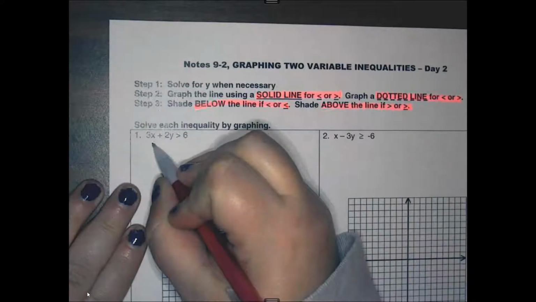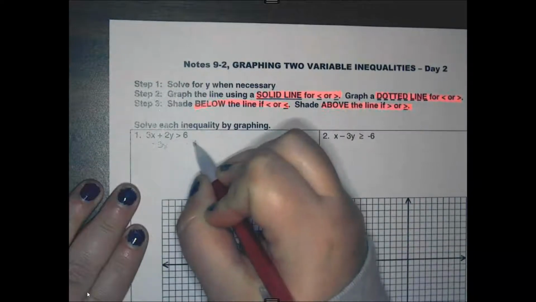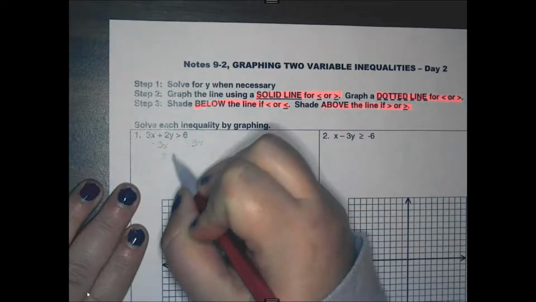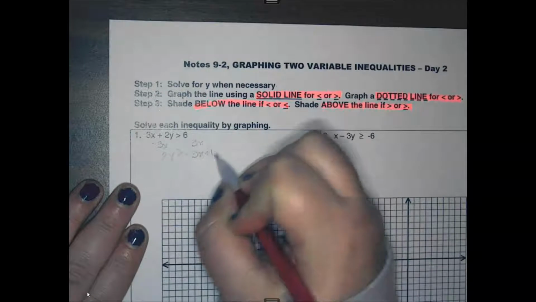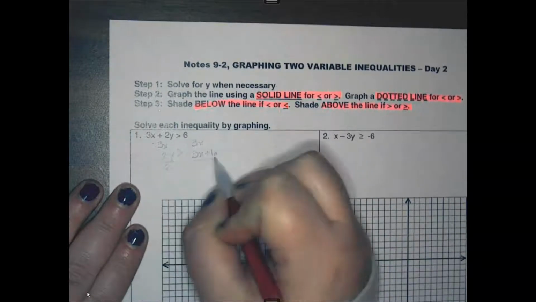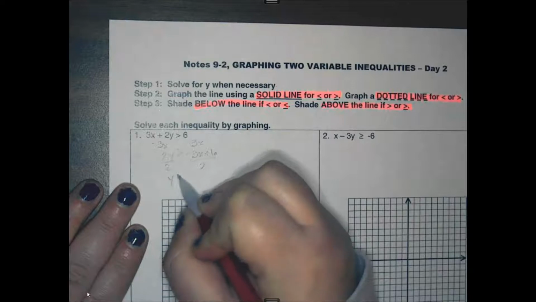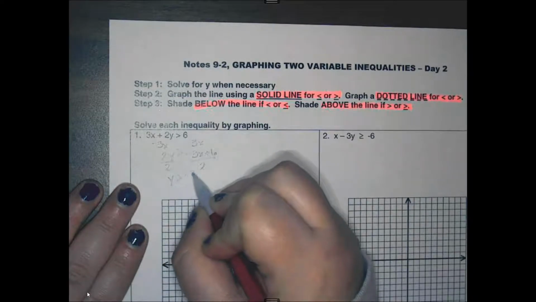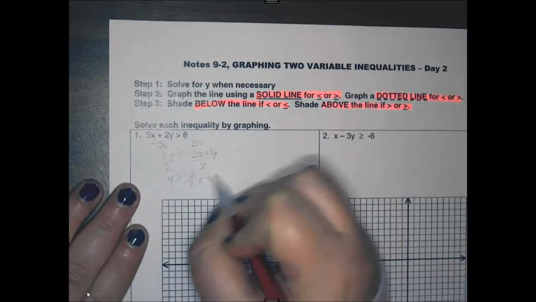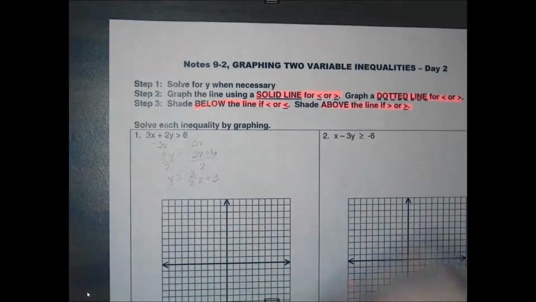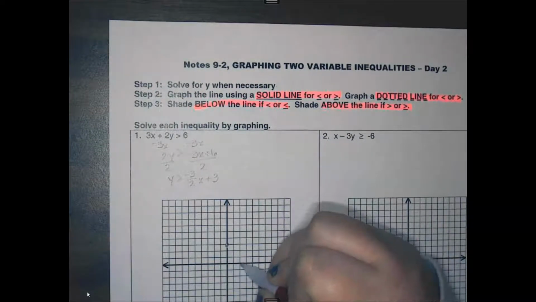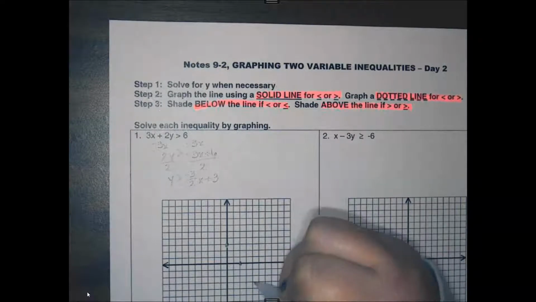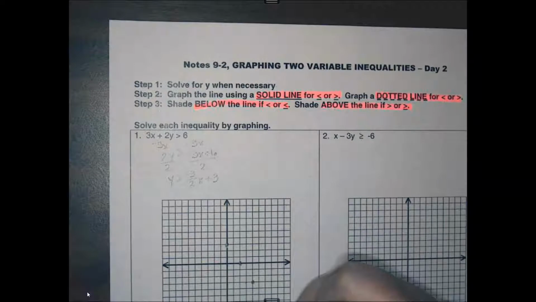So I'm going to subtract 3x from both sides. So 2y greater than negative 3x plus 6. Divide both sides by 2. And so I have negative 3/2 x plus 3. So I'm going to start at the 3, and I'm going to go down 3 over 2, and finish out my graph.